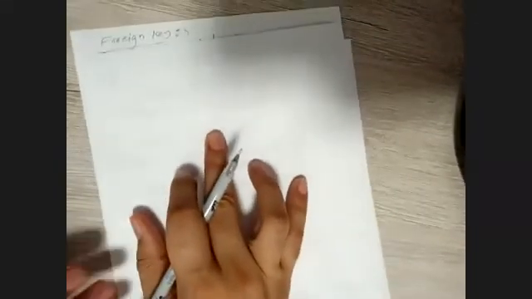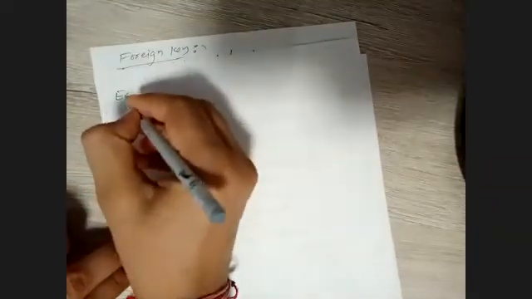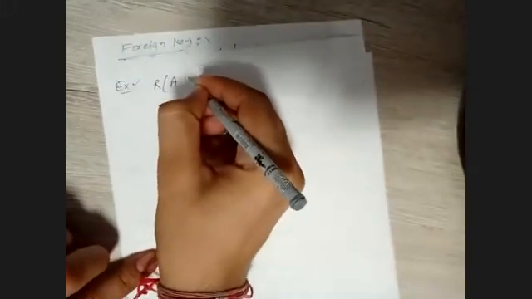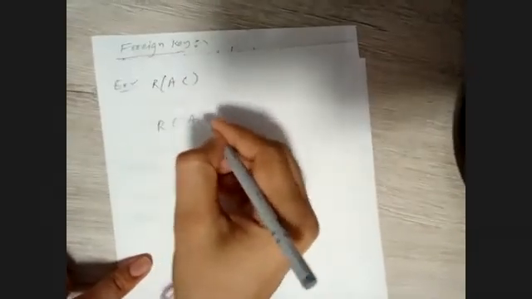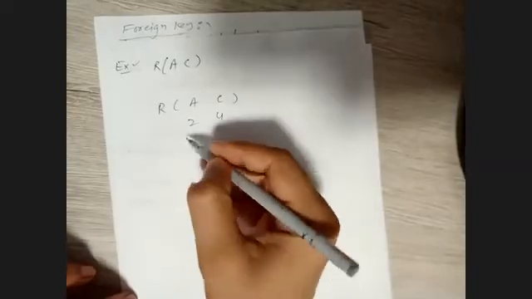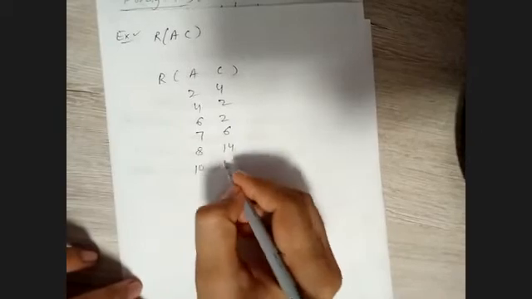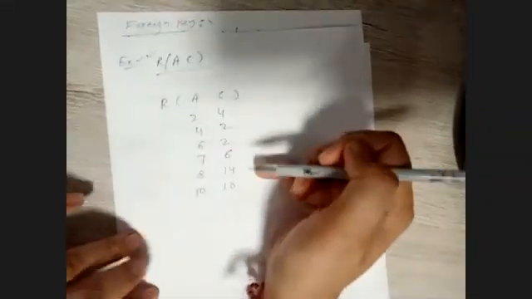Okay, so let's see an example, right? Probably we will be able to understand better with the help of an example and how things go. Let's say there is a relation A and C. Let me write the values as well. This is A and C. Some values are there. Let's say 2, 4, 4, 2, 6, 2, 7, 6, 8, 14, 10, 10. This is a relation I have just given you in which A and C are there.